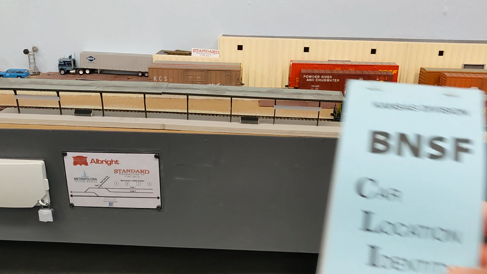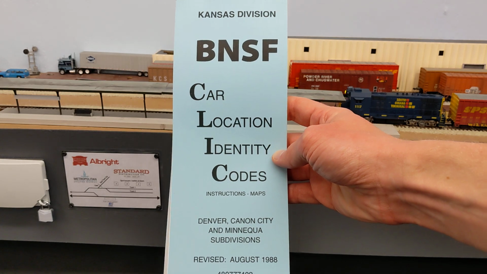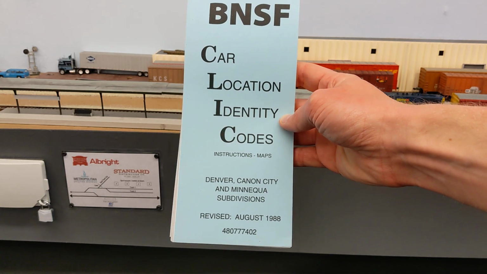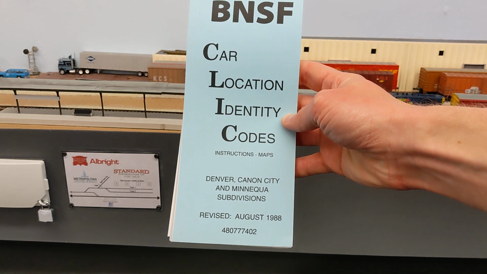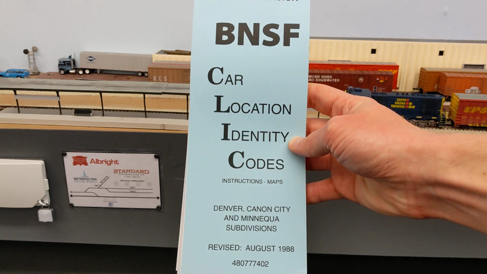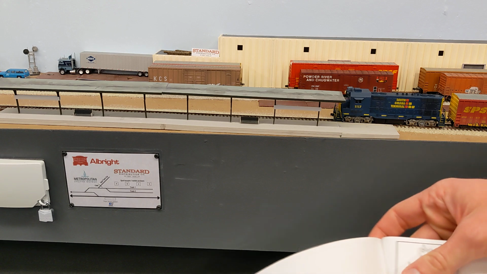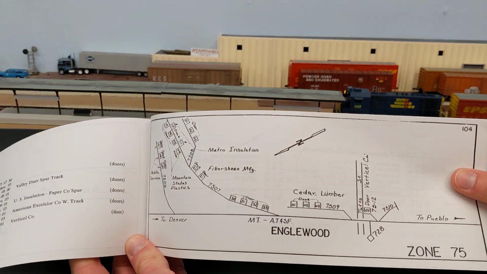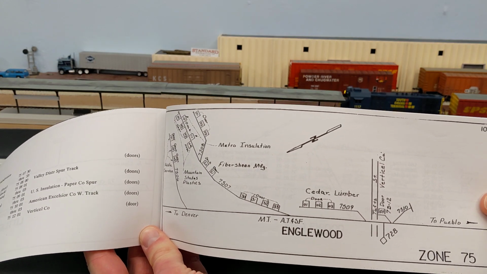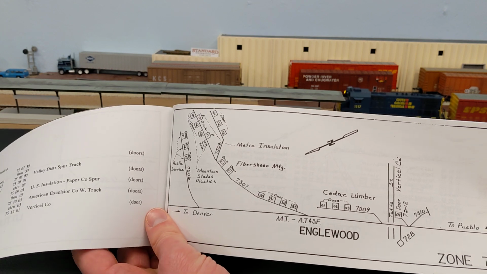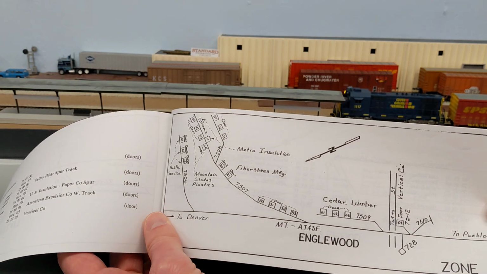So here's another one. This one is called the BNSF car location identity codes. But you can notice the date is August 1988. The BNSF didn't exist yet. But this is really interesting. So you go in here, and this is just north of where I live in Englewood. I go by here a lot on the light rail when I'm commuting to downtown for work.